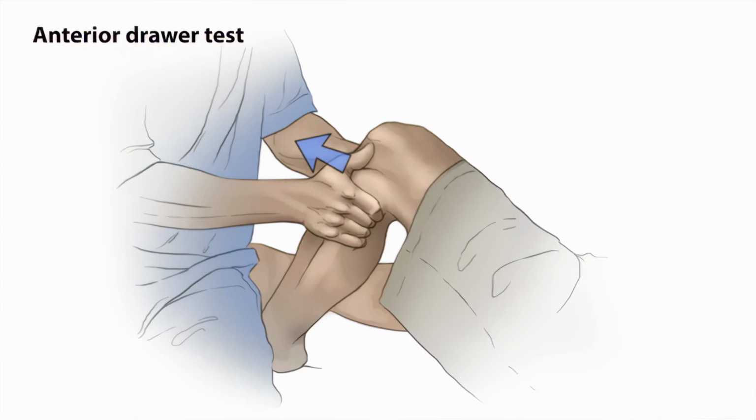To test for a torn ACL, you're going to do the anterior drawer test. This is where you flex the patient's knee to 90 degrees and you pull the tibia anteriorly, kind of like you're pulling a drawer open. And if the tibia moves farther anteriorly than it should, that's called an anterior drawer sign or a positive anterior drawer test. There's also something called the Lachman test, which is the same thing except you put the knee at about 30 degrees of flexion instead of 90 degrees.